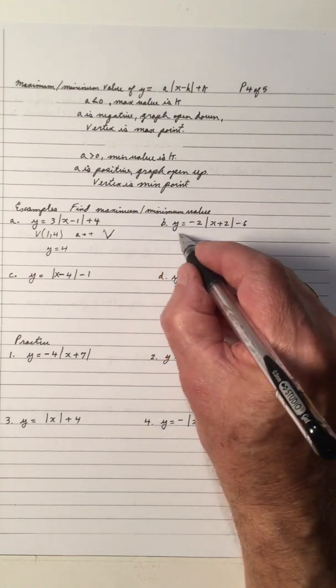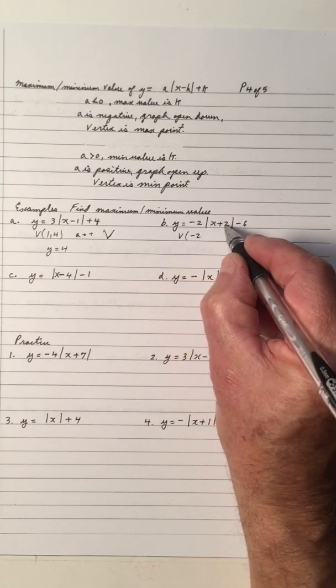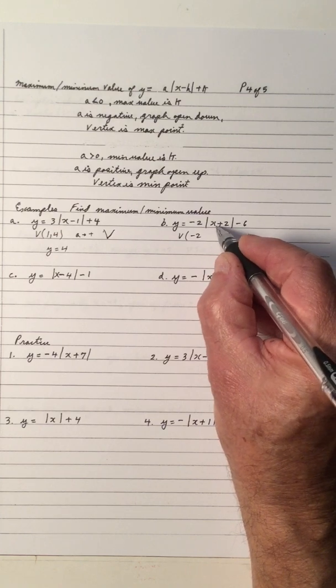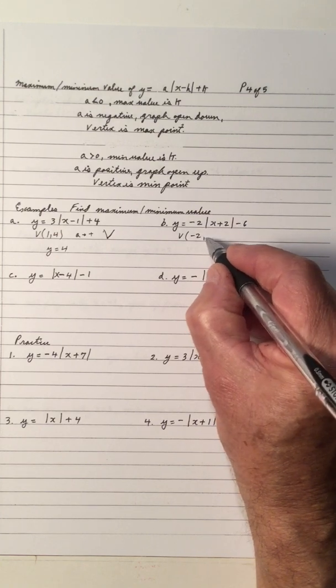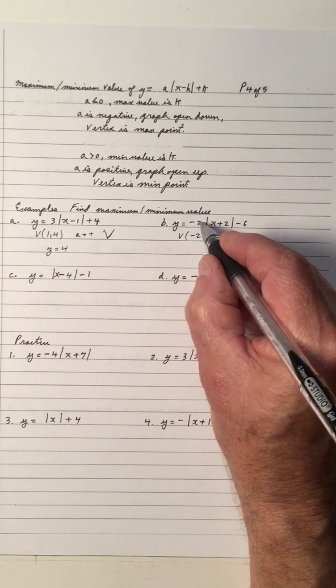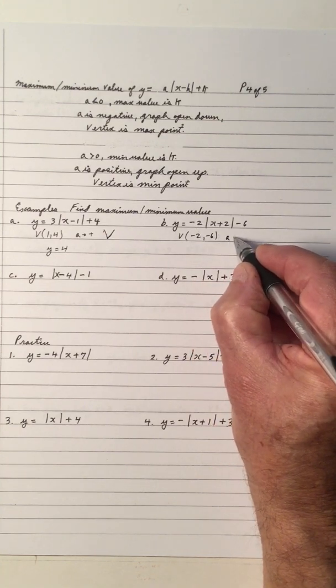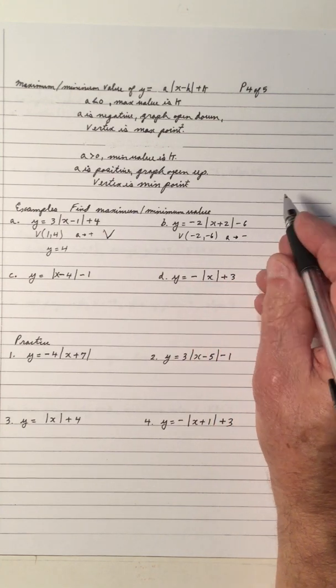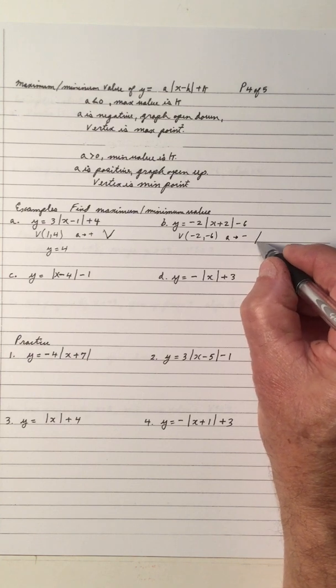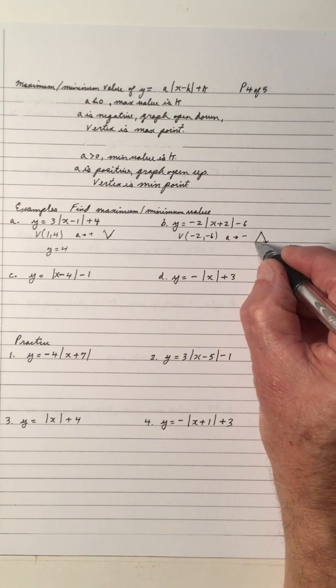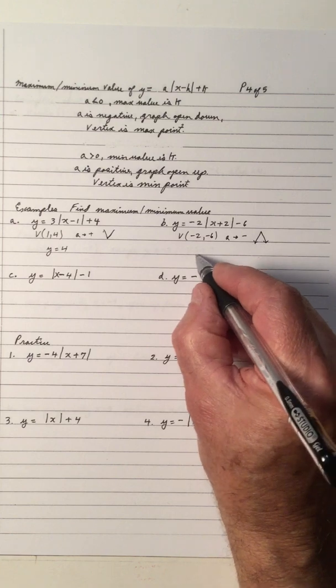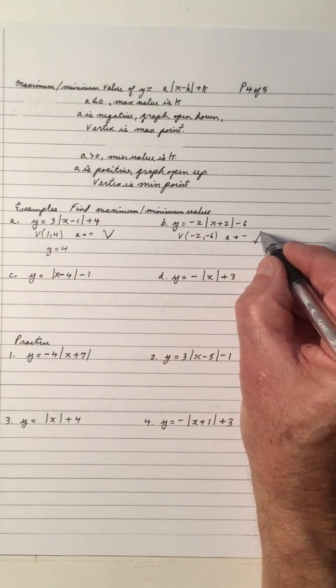And B, we have a vertex of -2, the opposite of +2 here, and -6. Notice that a is negative. That means the absolute value opens down from this vertex, so this is the highest point.